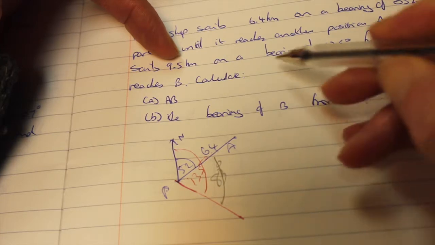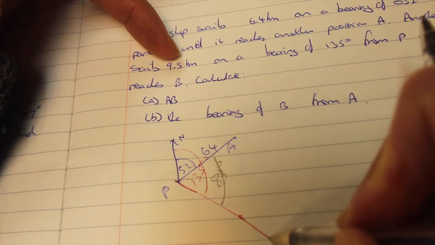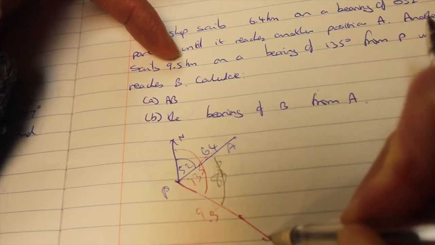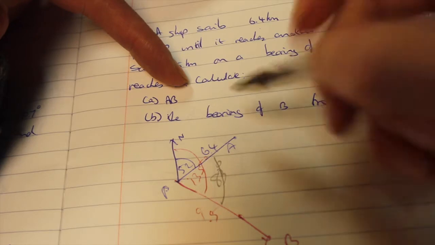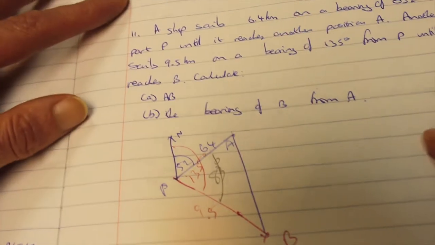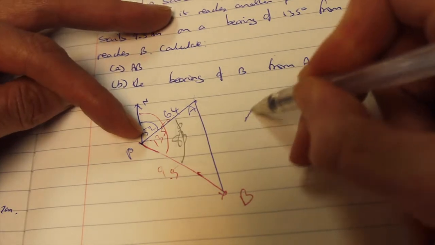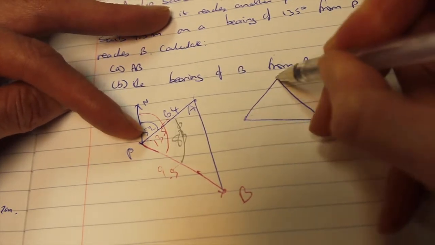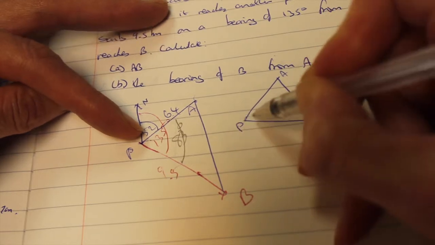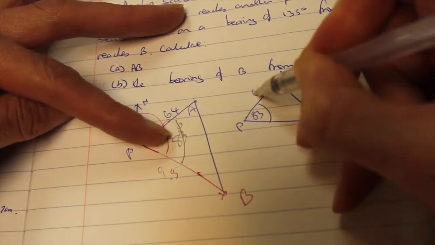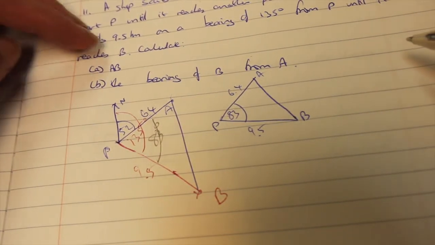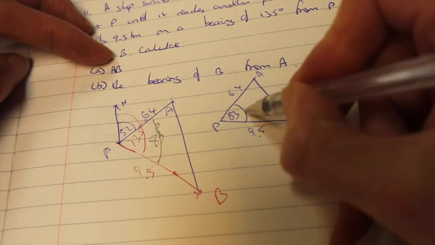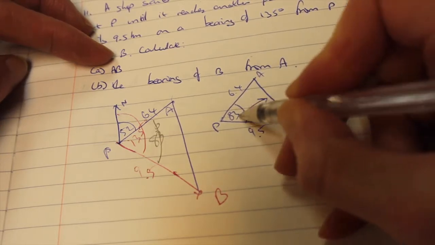Now the other ship goes 9.5 kilometres. So 9.5 to here until it reaches B. Calculate AB. So I am looking for this line here. I'm just going to draw my triangle out so I can see it a little clearer there. But something like this. A, B, P. 83 degrees, 6.4, 9.5. Two sides and the in-between angle, it's going to be cosine rule. And I want AB. So remember, you start with this side, you finish with this angle.